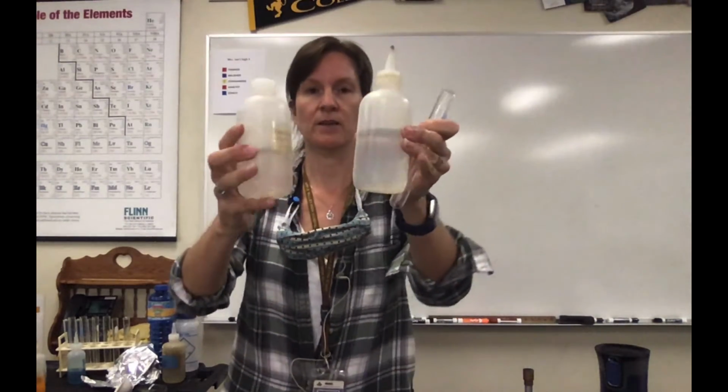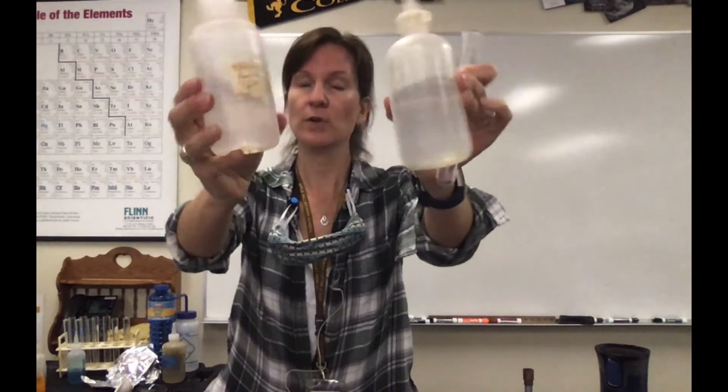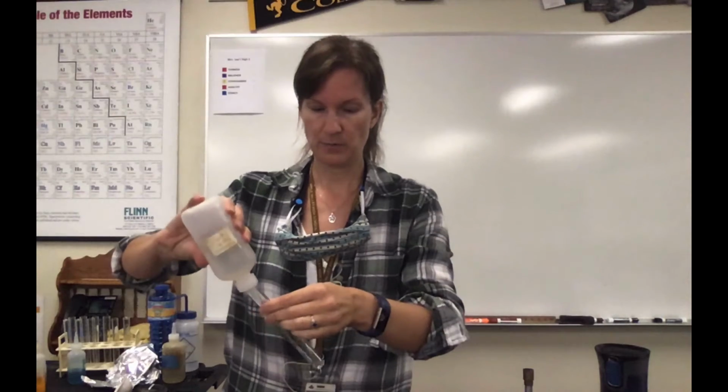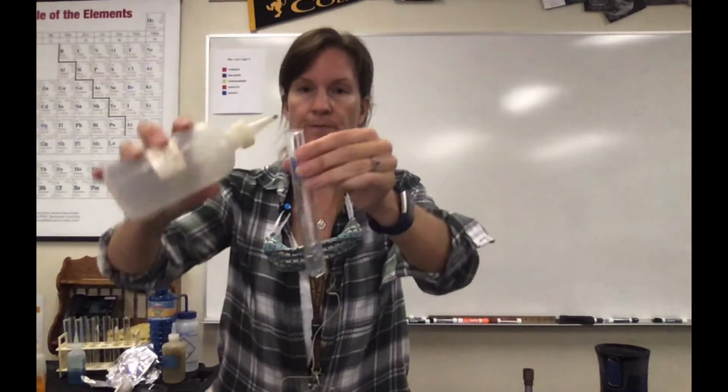My next one, I think I'm on number 6. I'm going to do potassium iodide with lead nitrate. So here are the 2 materials before, 2 clear colorless solutions. And then I'm going to put them in the same test tube so you can see them during and after.